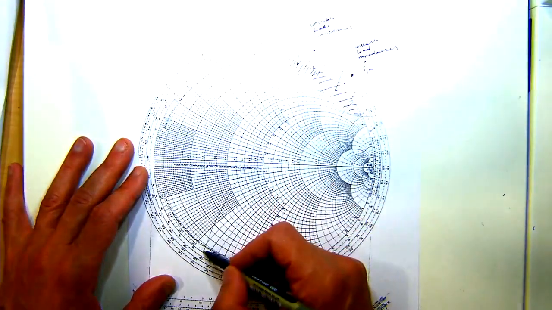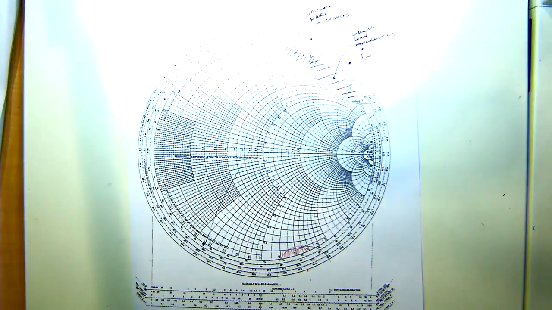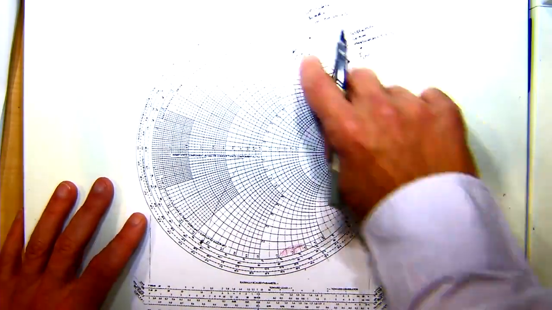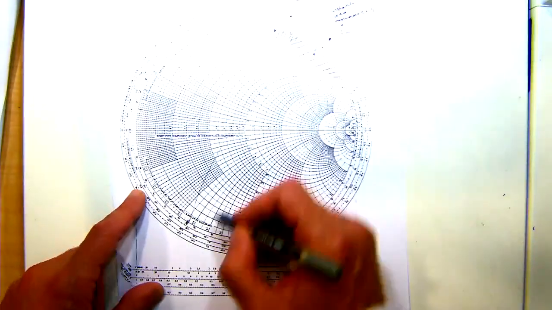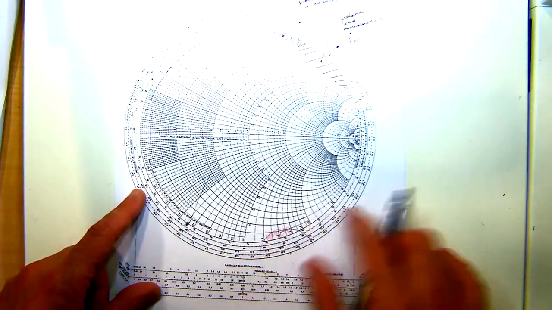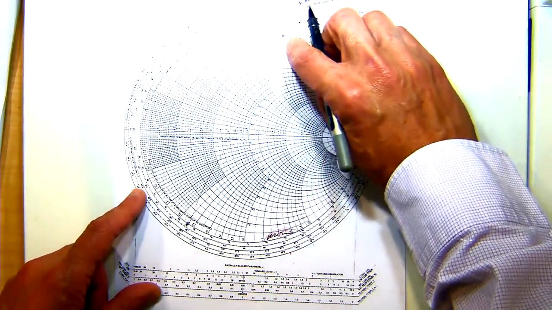This region needed to be down here because I inadvertently plotted positive 68 degrees rather than minus 68 degrees, right? So here were the two regions of instability. One's here, and the other one is supposed to be minus 68 degrees, so it should be down here rather than up here. So I've made a mistake there, right?